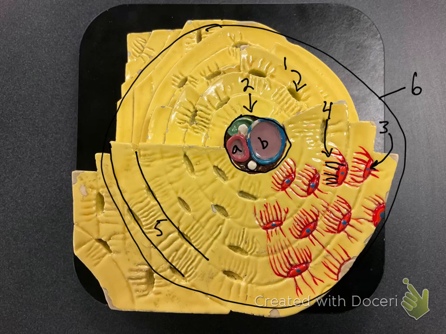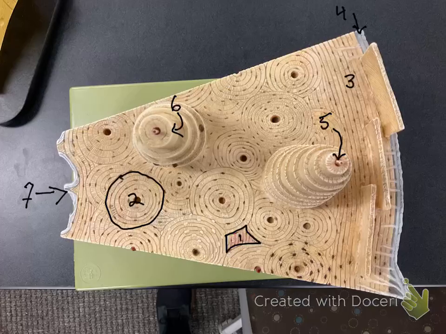Number 5 is pointing to the entire circle around this entire structure, which is an osteon. So number 5 is going to be a concentric lamellae. And then number 6, surrounding the entire structure of that one area, is going to be an osteon.